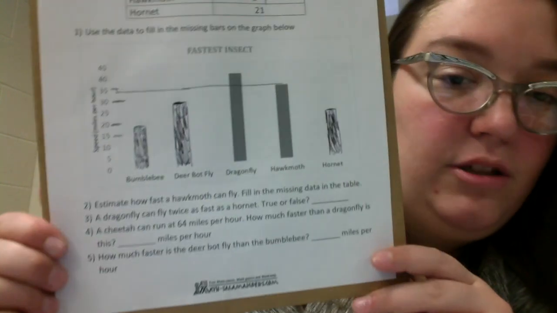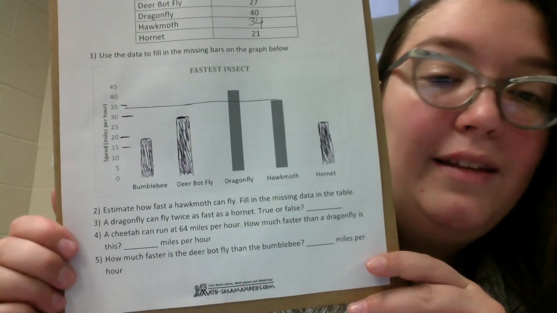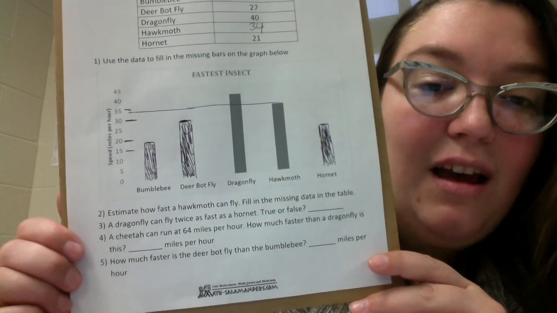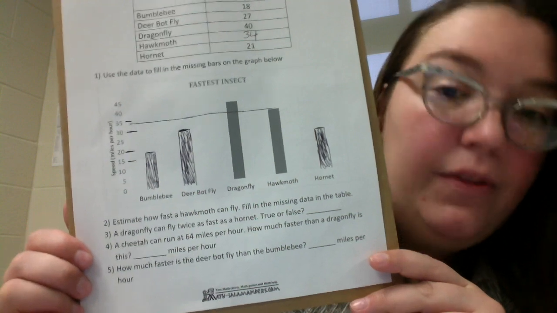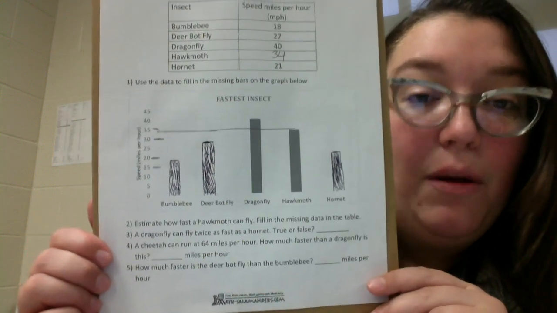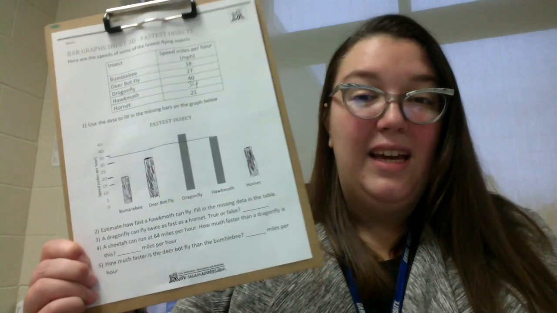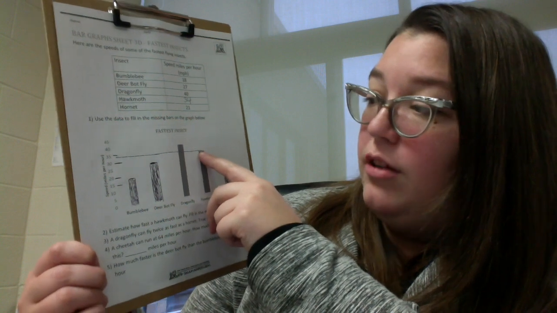Let's answer the questions. So the first one is estimate how fast a hawk moth can fly. And we did that when we looked at our table, remember? The hawk moth was the only one that was blank. I had to estimate because on the bar graph, it was really close to 35, but it wasn't quite there. So our estimate was 34, remember?